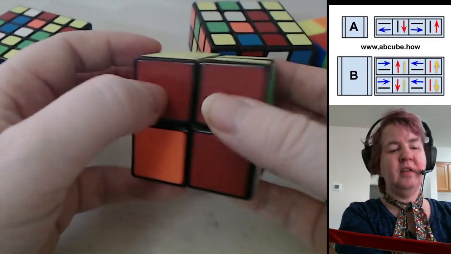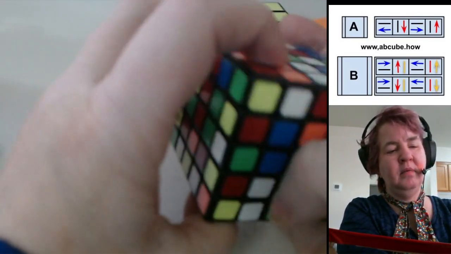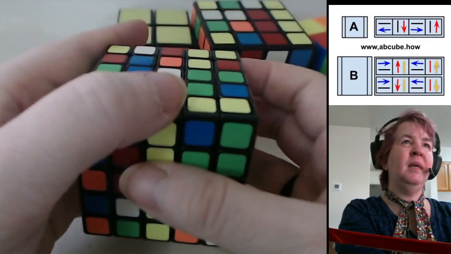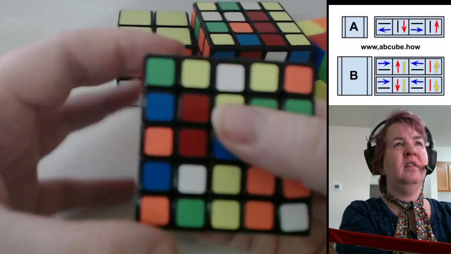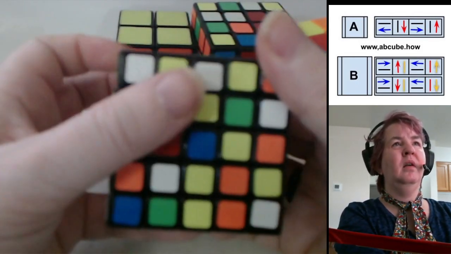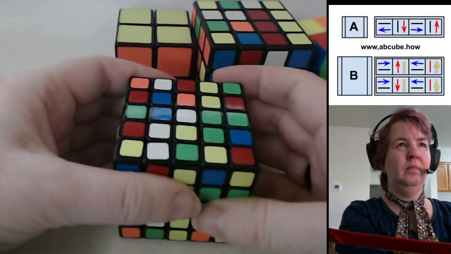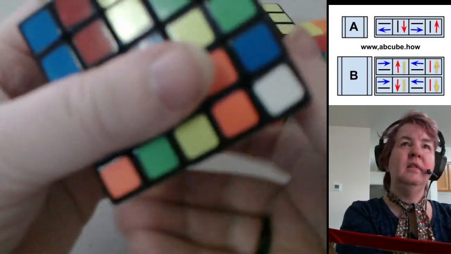And when the yellow's on top, the corners match. Another one. Matching side is the red, so that faces away from me. And I do formula B. Slide up, slide second up, slide down, and formula A to bring yellow back to the top again.